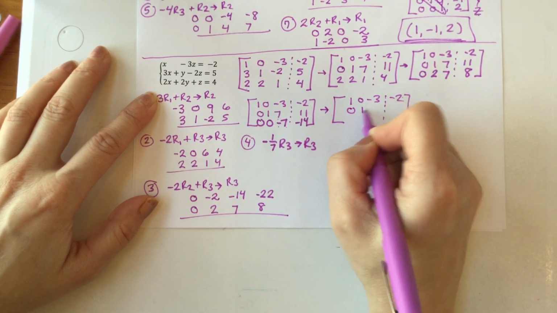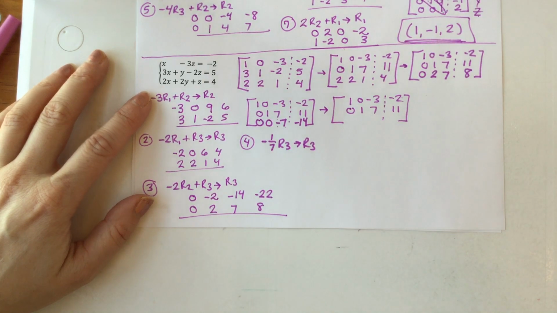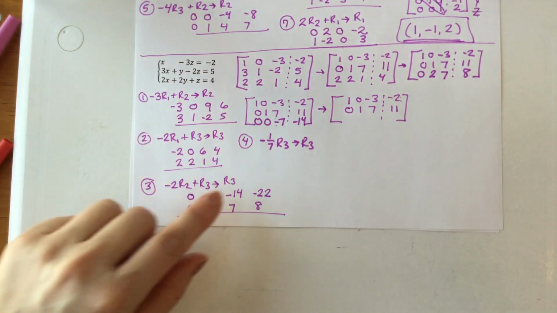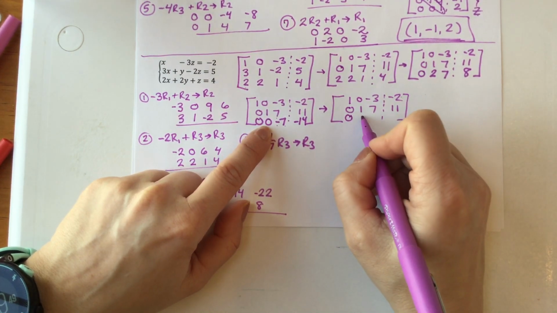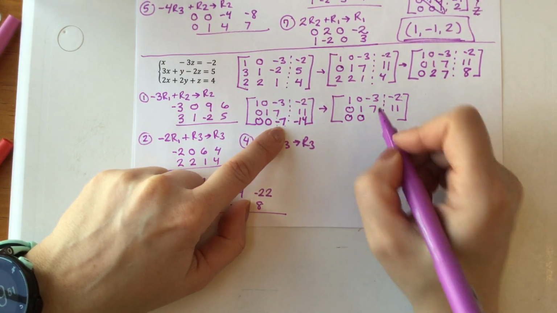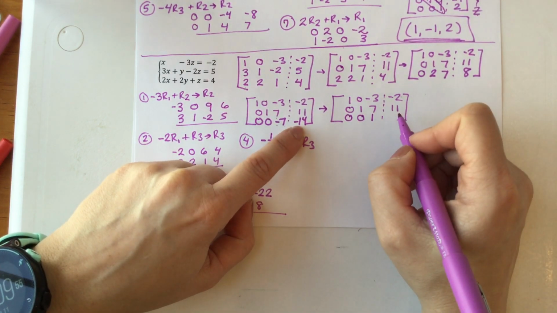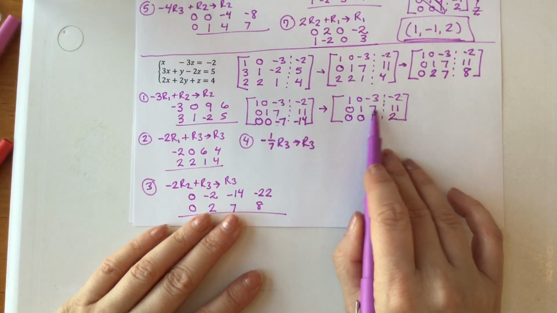Row 2 stays. Row 3, I multiply every value by negative 1/7, which is the same as dividing by negative 7. 0 divided by negative 7 is 0. 0 divided by negative 7 is 0. Negative 7 divided by negative 7 is 1. Negative 14 divided by negative 7 is 2. So now what I need to do is get these zeros.